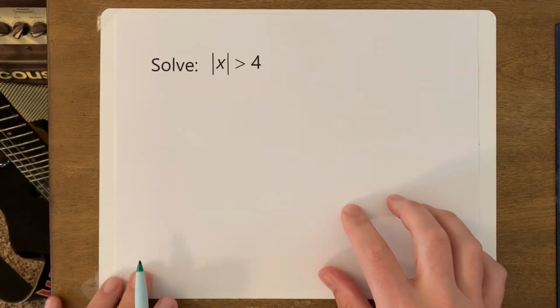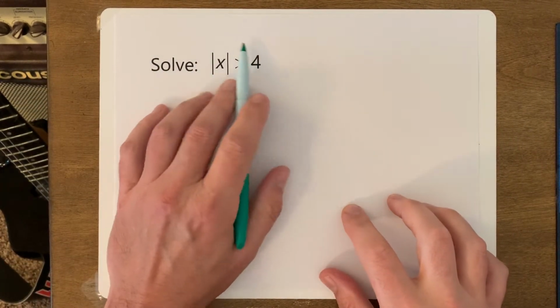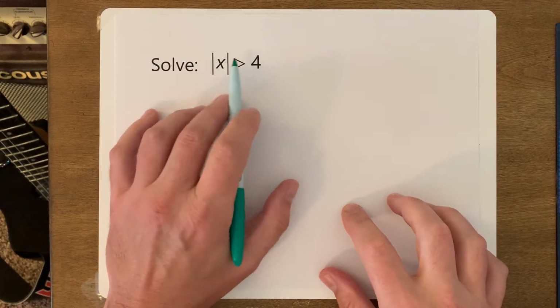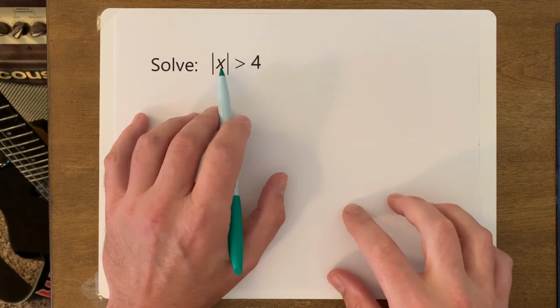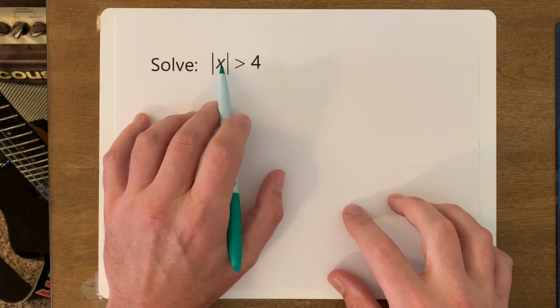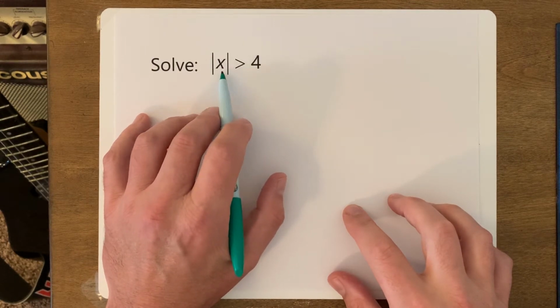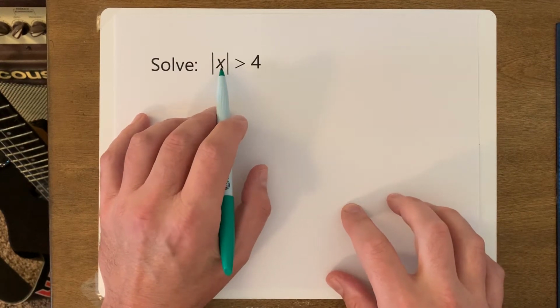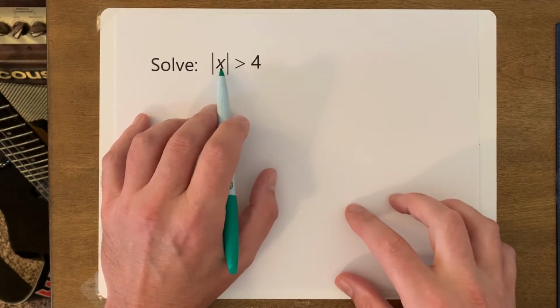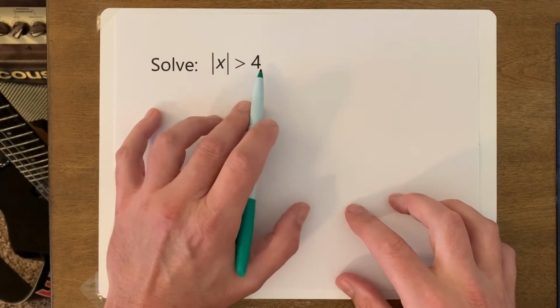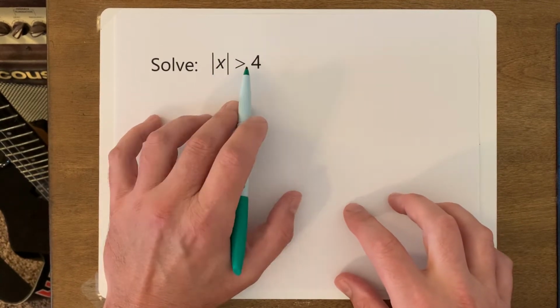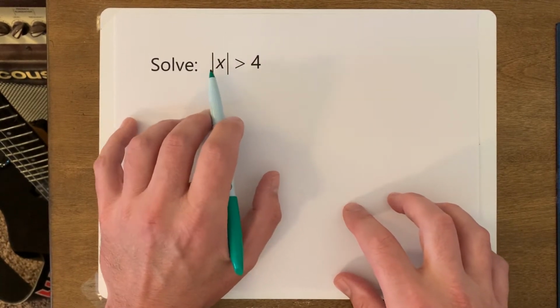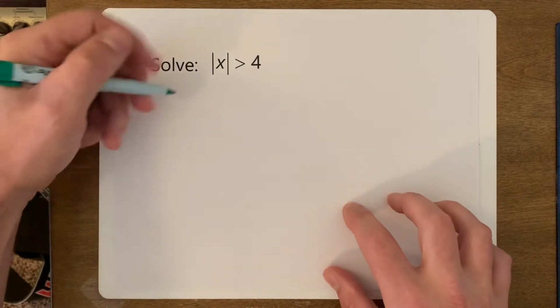So what's going to happen here is, just like with inequalities, we're probably going to get a span of numbers that are going to satisfy this, such as 5, 6, 7, 8. Also, -5 would work, -6, -7, -8, and so on. And all the decimals and fractions and irrational numbers you can think of, they're all greater than 4. They're either greater than 4 to begin with, or when you take the absolute value, they're greater than 4. So here's how we do it.